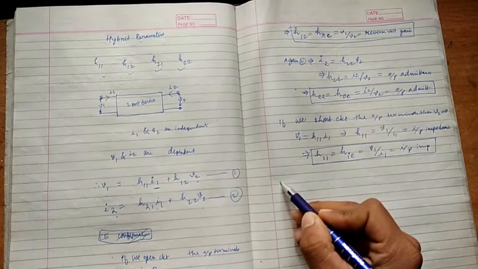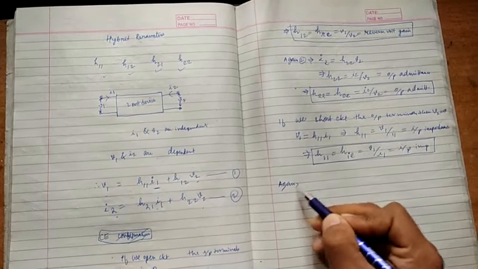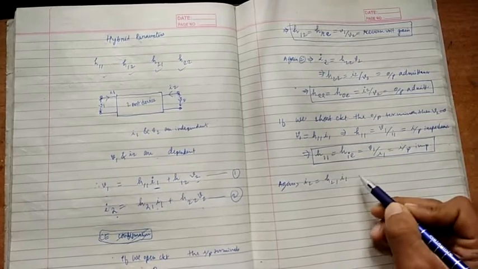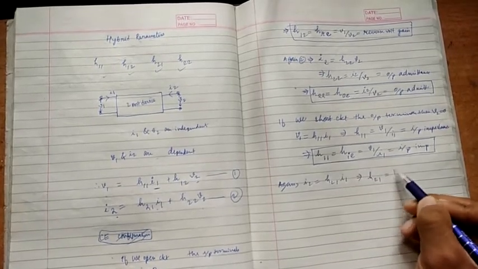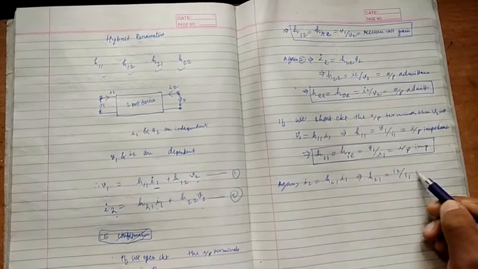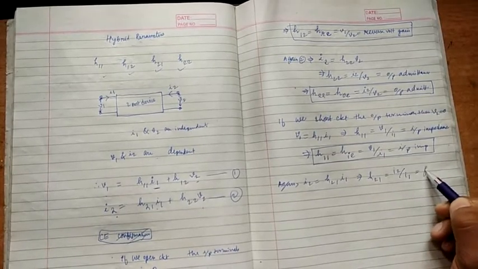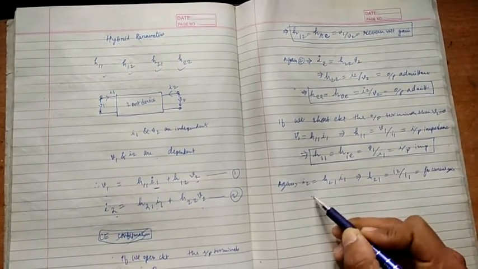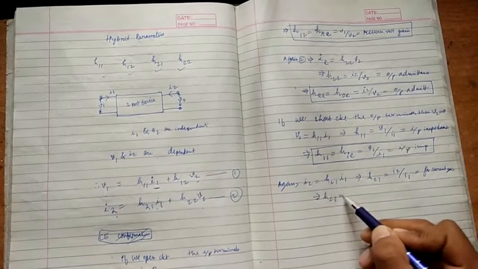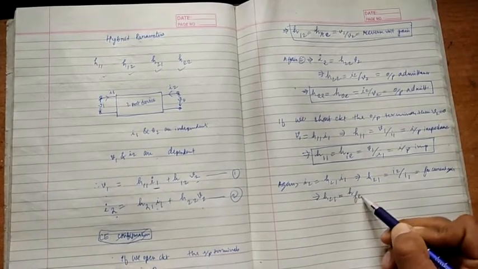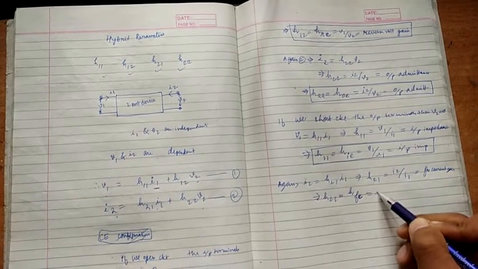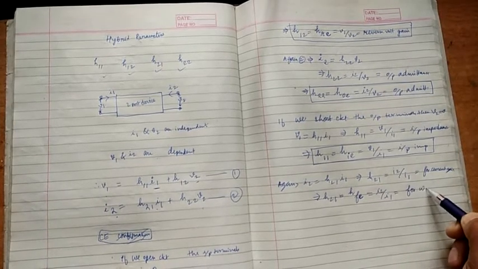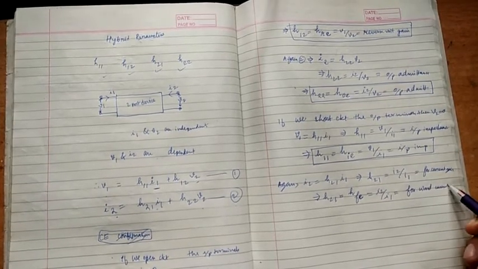Again, equation 2 implies I2 equal to H21 I1. This implies H21 equal to I2 by I1. What is this? This is current gain, forward current gain. If we consider common emitter configuration, our equation can be written as HFE, E for common emitter configuration, equal to forward current gain.